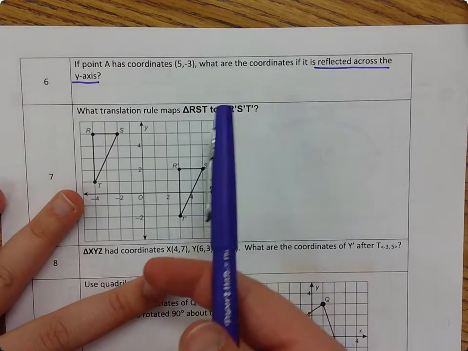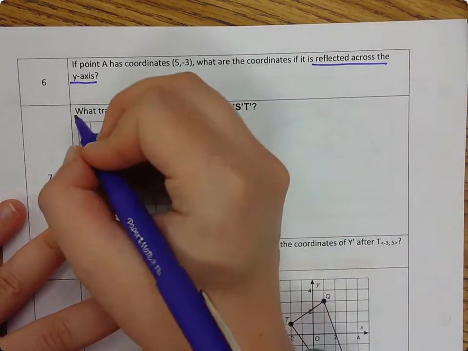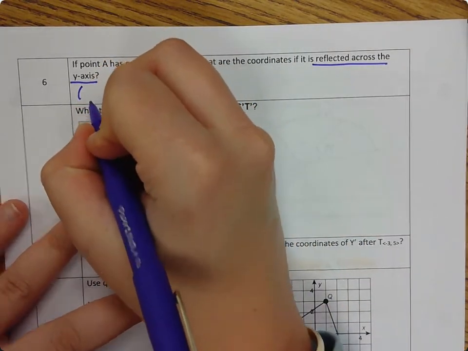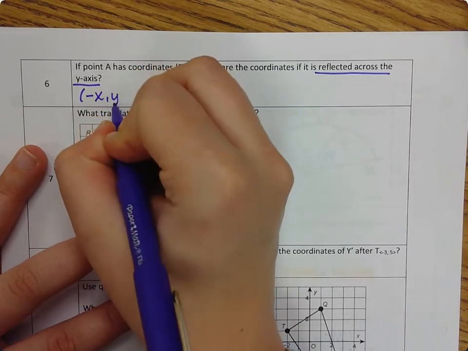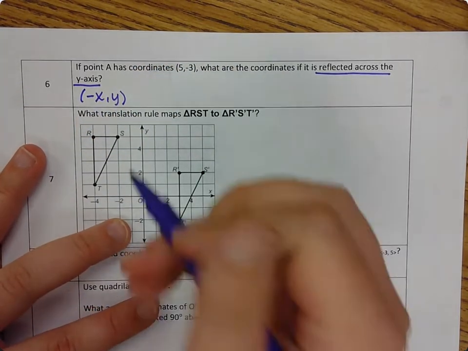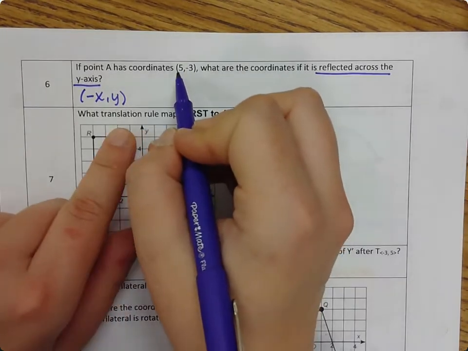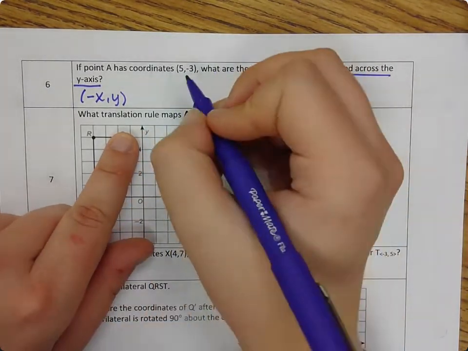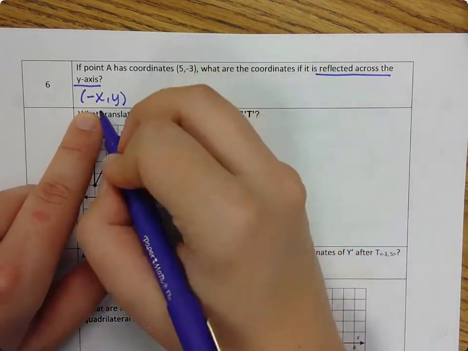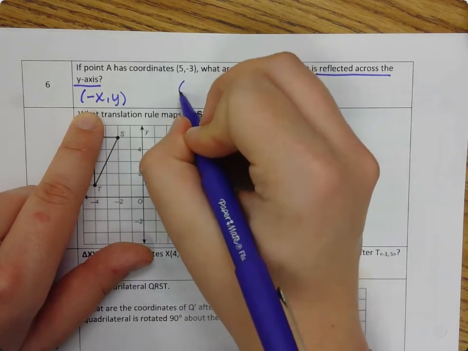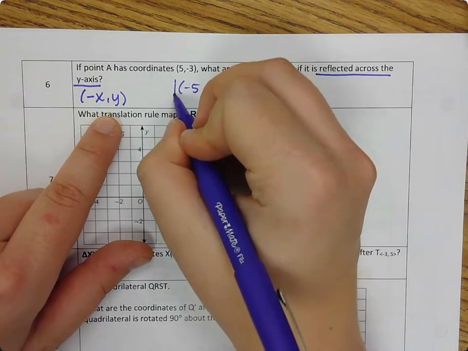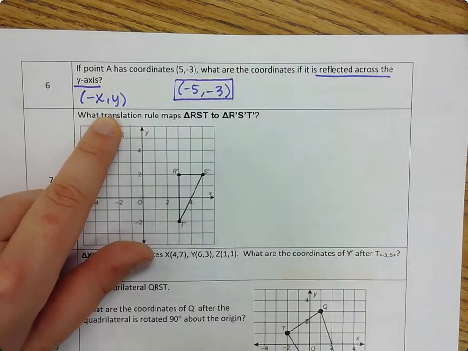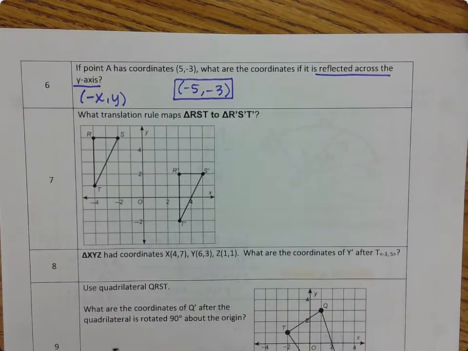But I know that a reflection across the y-axis is going to make my ordered pairs negative x comma y. So if I have a point here, A, that is 5 comma negative 3, well, my rule tells me that I just make my x coordinate negative and my y coordinate gets to stay the same. So my answer here is going to be negative 5, negative 3.